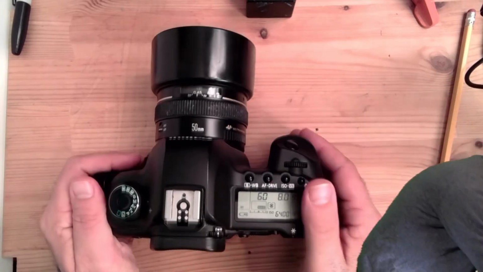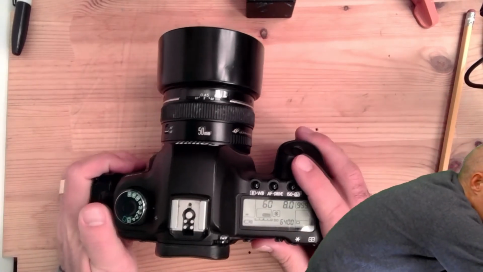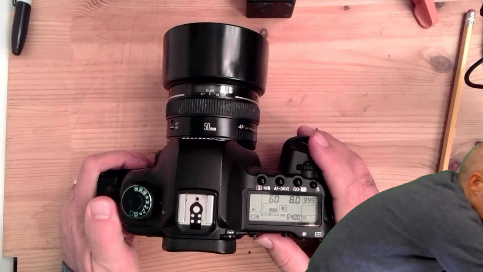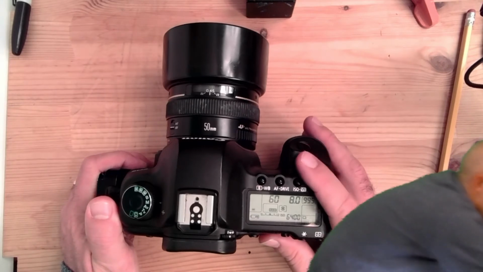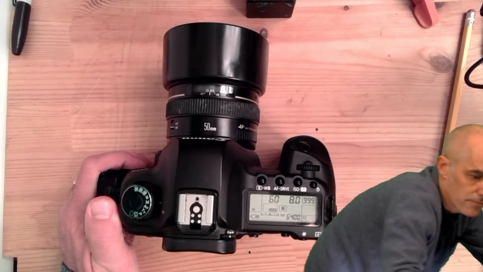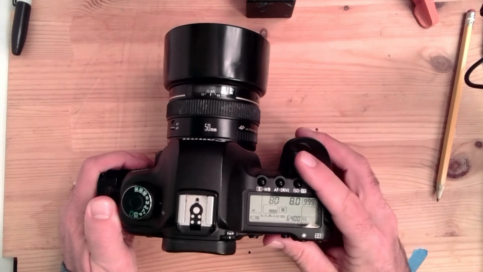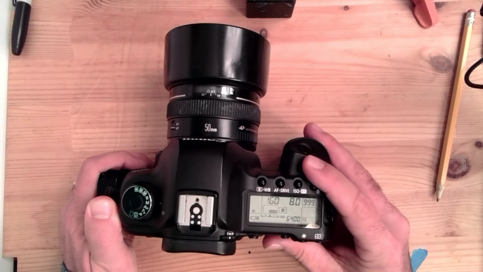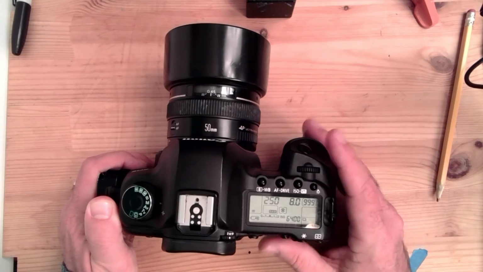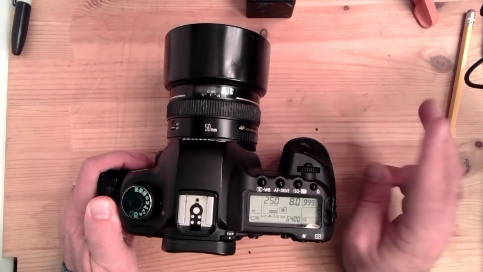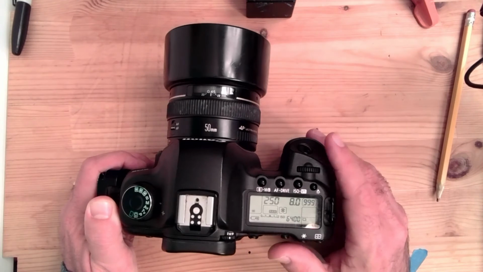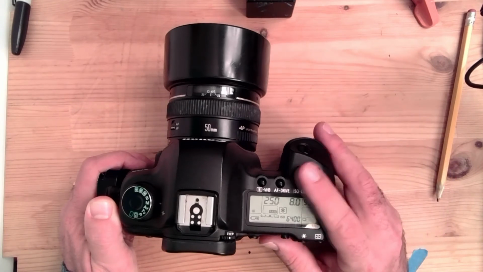But still not enough. I would like to try and freeze it a little bit more, so I'd like to go up to a 250th. So 250th, here we go. And 1, 2, 3, 4, 5, 6, right? 6 clicks, that's 2 more stops. Okay, so I need to go 6 clicks again.